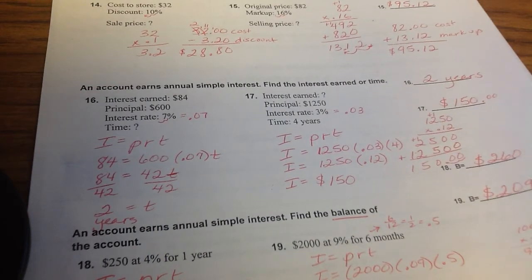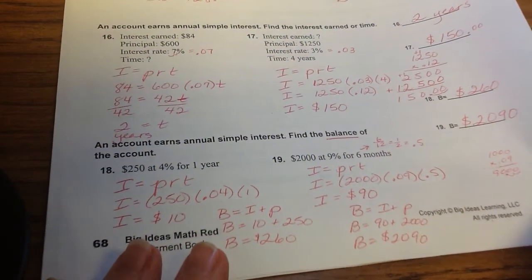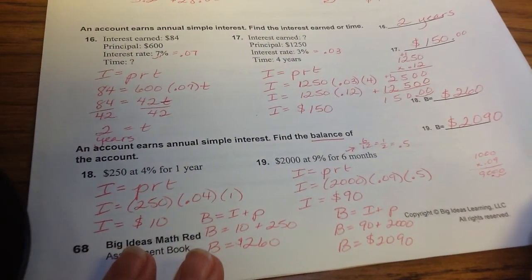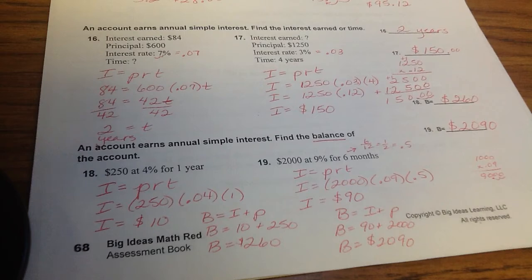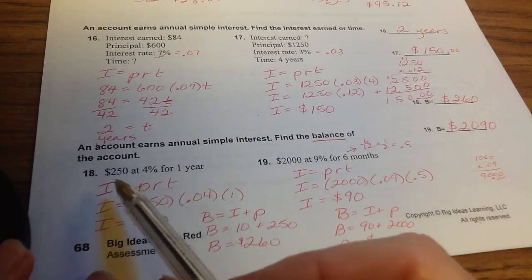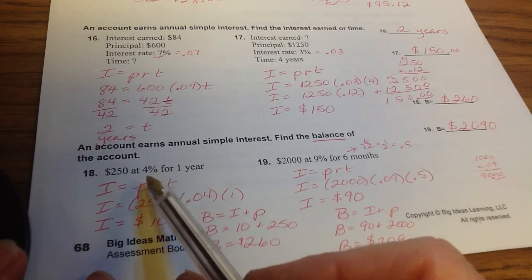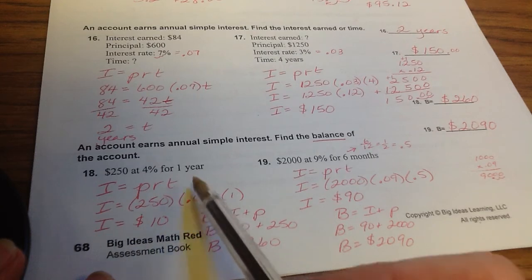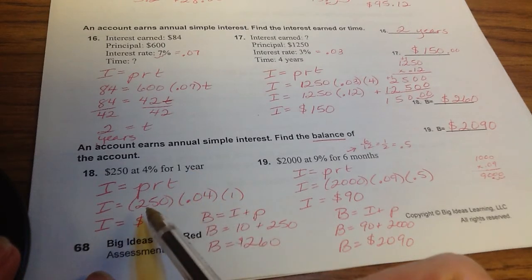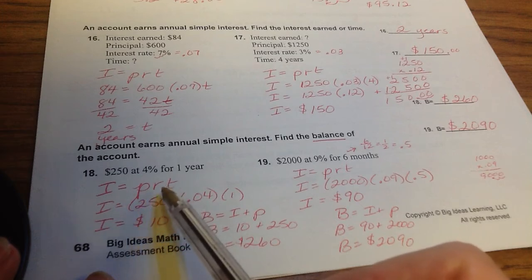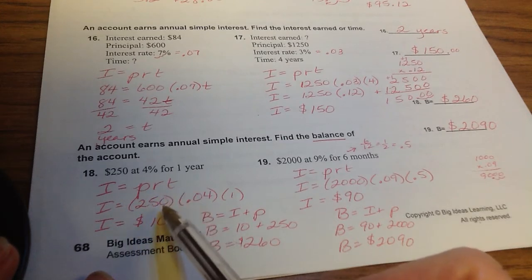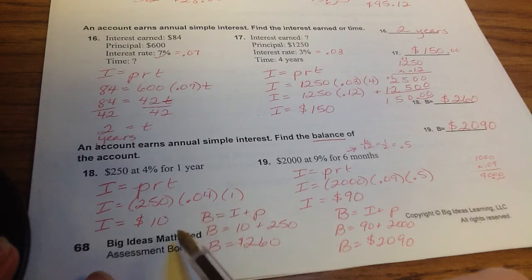Number 17 answer is $150. Now here they're going to add one last piece, but this is the most real life situation. An account earns annual simple interest. Find the balance of the account. So if you're doing simple interest, I equals PRT, 250 is the principal, 4% is the rate. You change it to a decimal, so it equals 0.04 and times 1 year. You multiply these three numbers together. Whenever you have letters right next to each other, it means to multiply. So you multiply these three numbers together and you get $10.